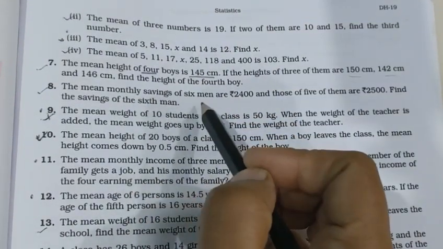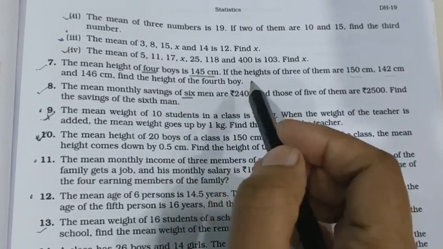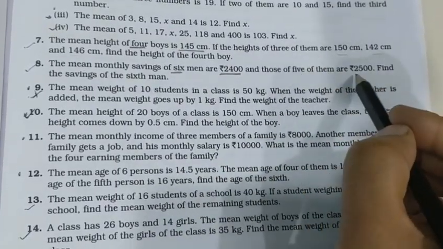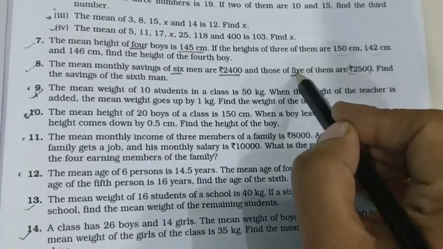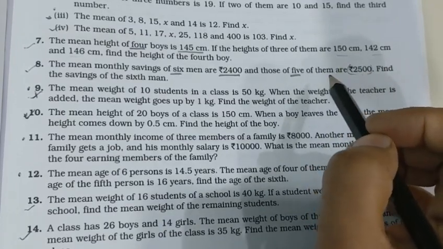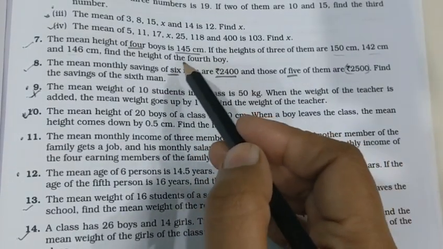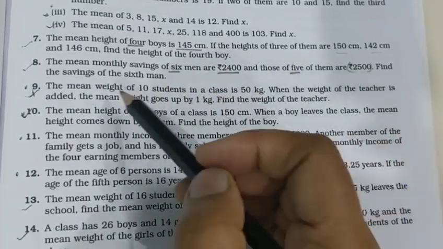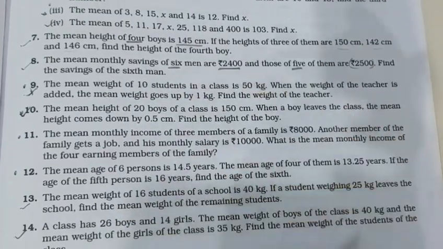The mean monthly saving of how many men? 6. So the number of observations is 6 and their mean is 2,400 rupees. And this is the value for one man, times 5. When you multiply the 2, you'll get the total sum of 5 men. And when you multiply 6 with 2,400, you'll get the total sum of the savings of 6 men. And the difference of the 2 is the saving of the 6th man. So let me explain to you.